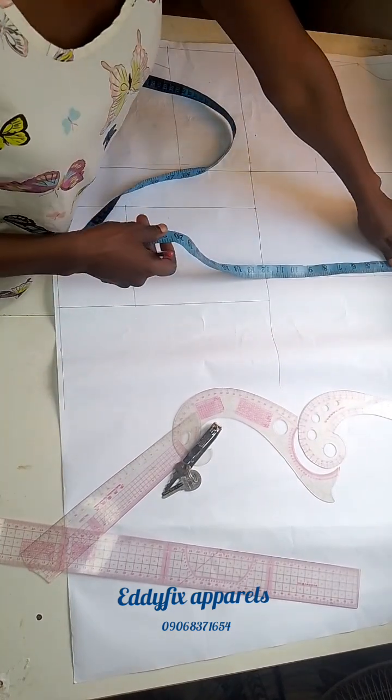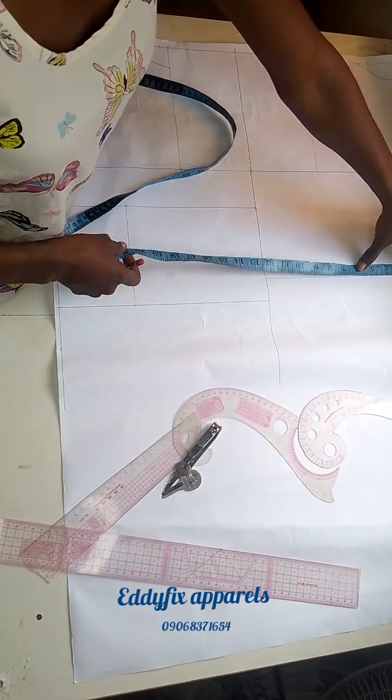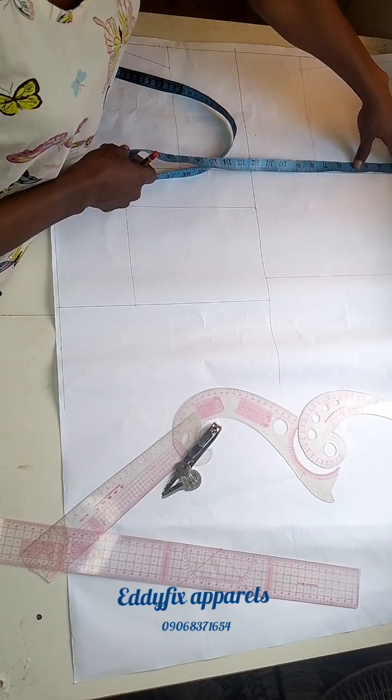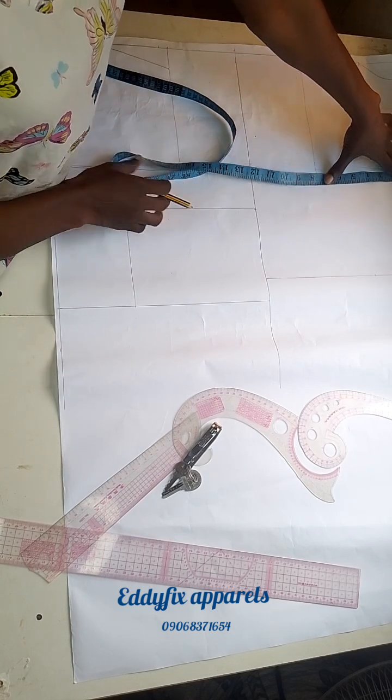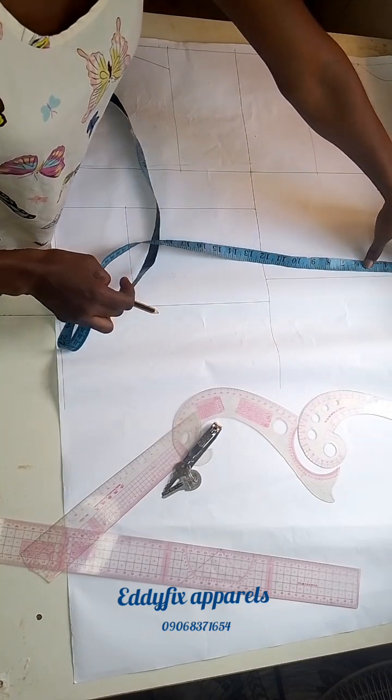After that, I will now impute the dart, which is 4 inches. I will still bring the same measurement to the chest region, like so.